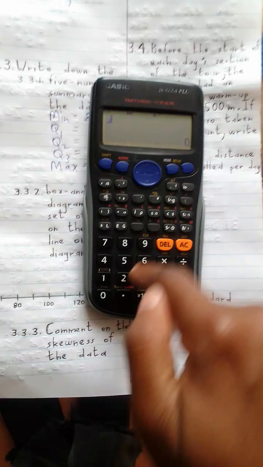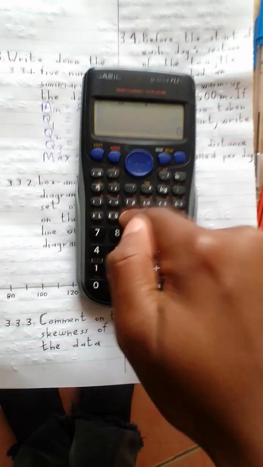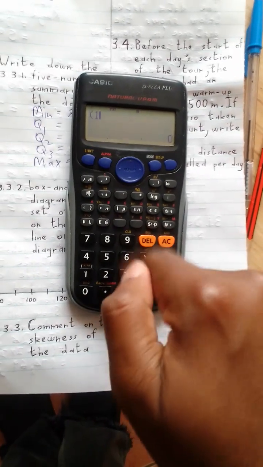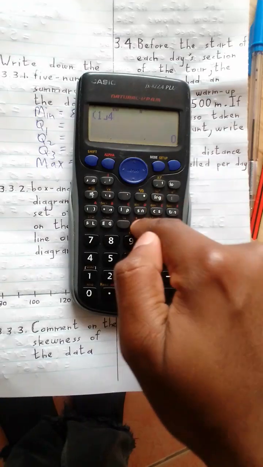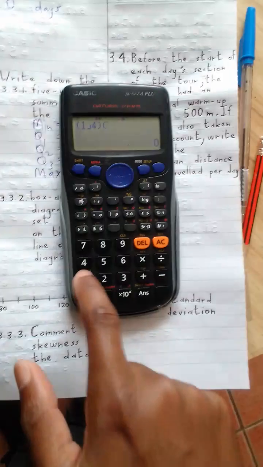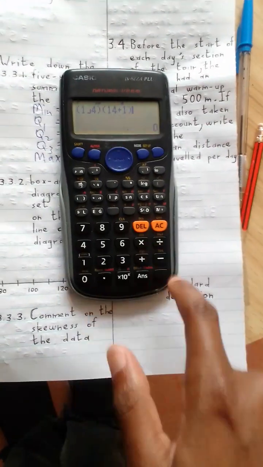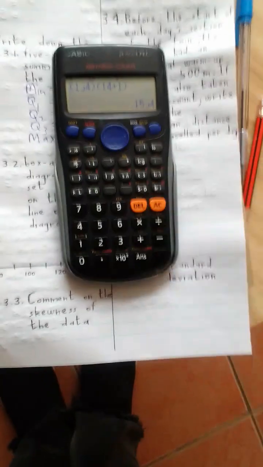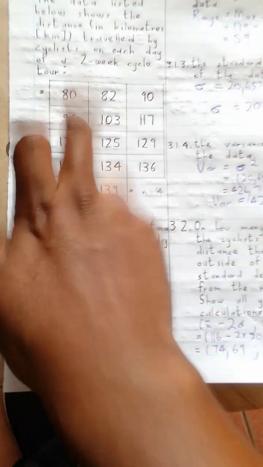Position of Q1 is 1 over 4 times n is 14 plus 1, 15 over 4, 3,75, so between 3 and 4. 1, 2, 3, 4. 90 plus 96, divide by 2, get 93.